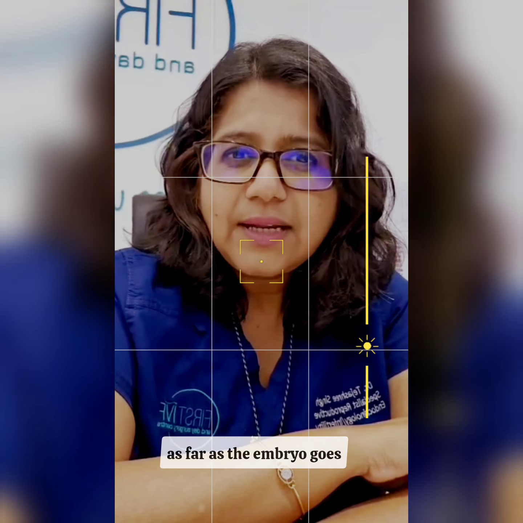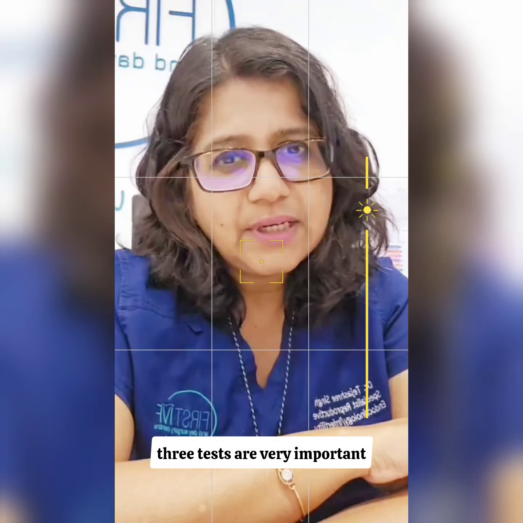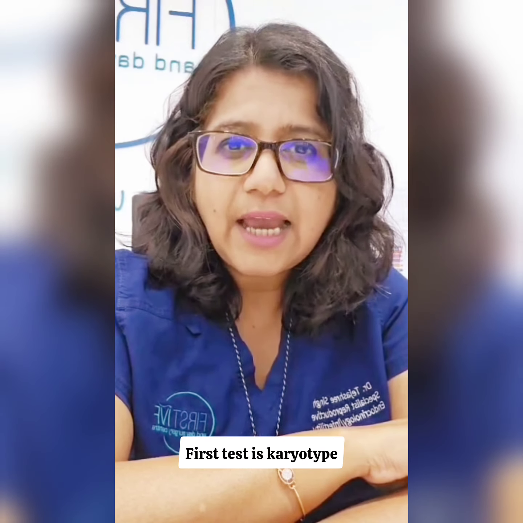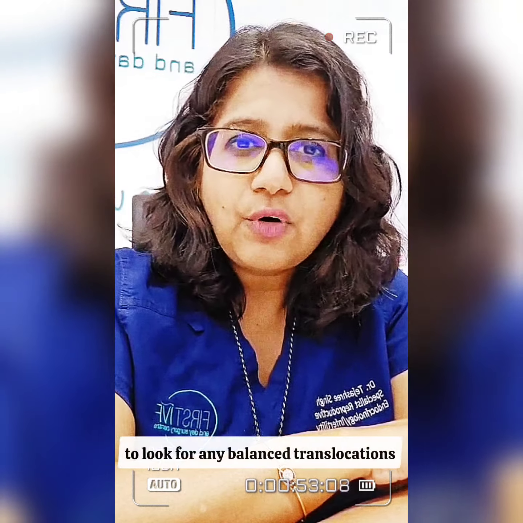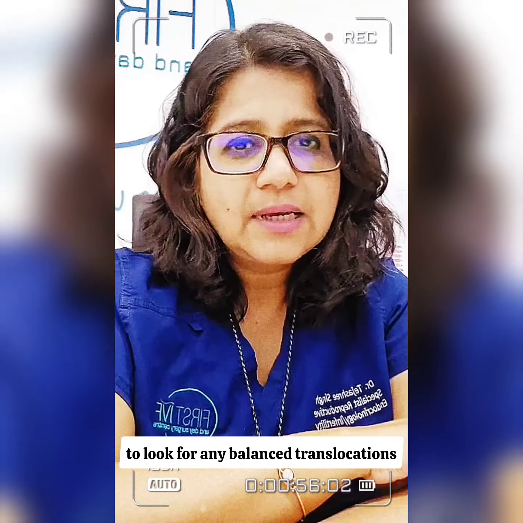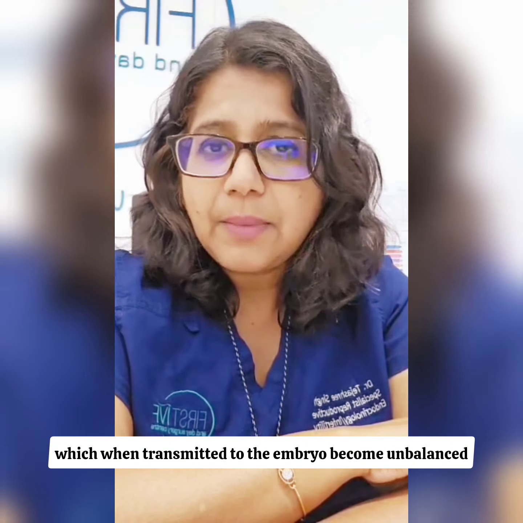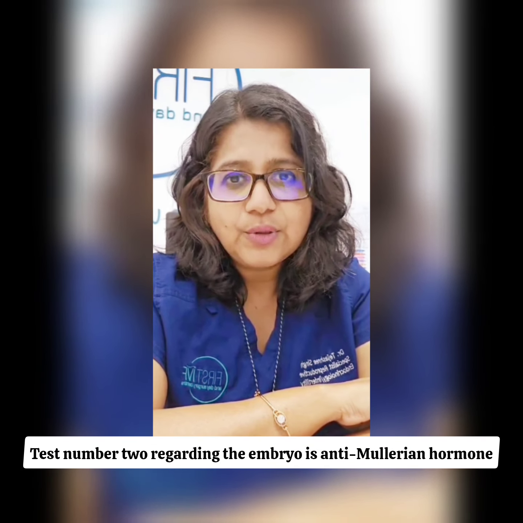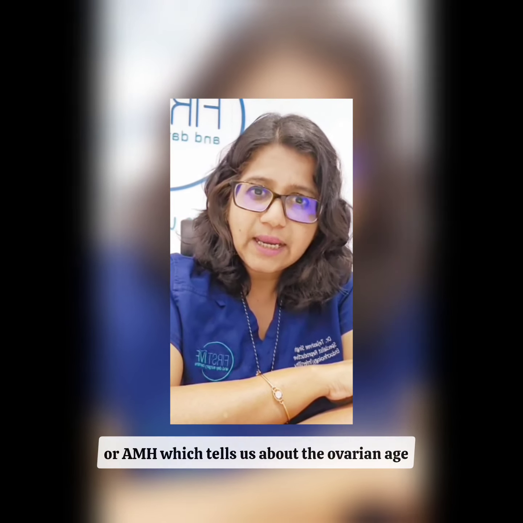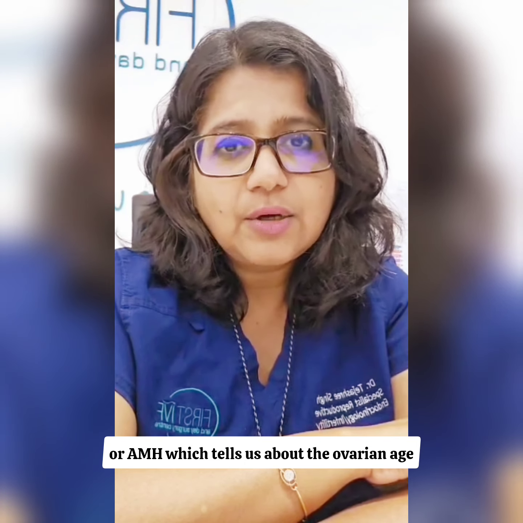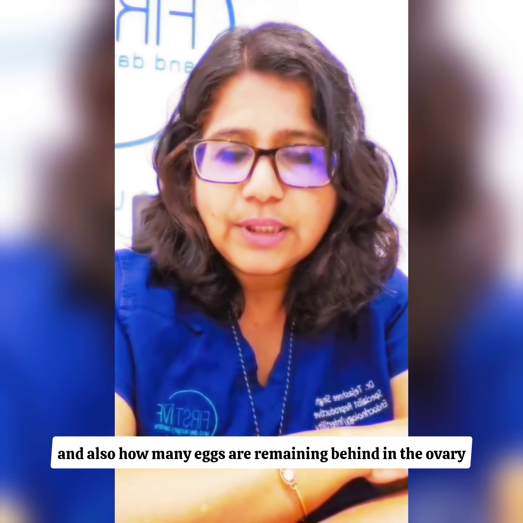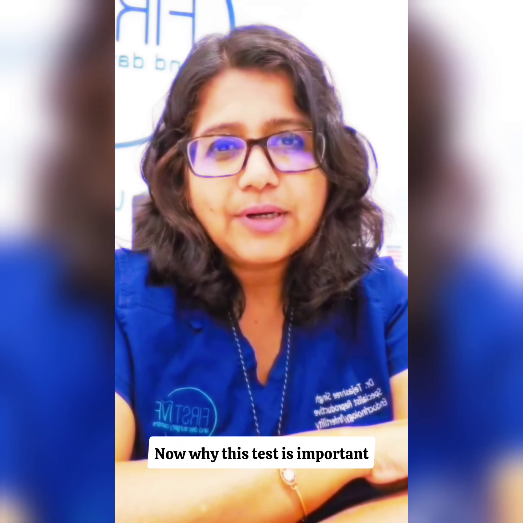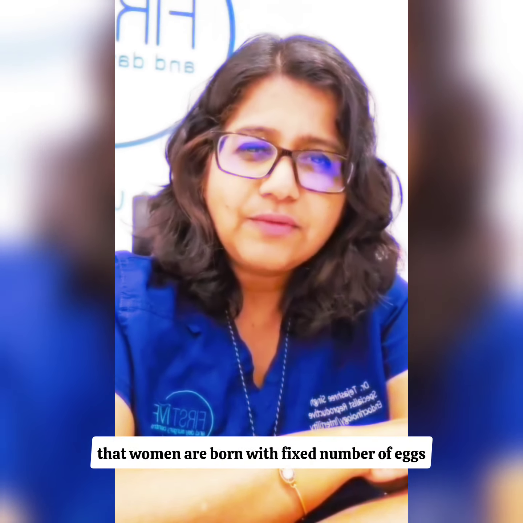As far as the embryo goes, 3 tests are very important. The first test is the karyotype, or chromosomal makeup, of both the parents to look for any balanced translocations which, when transmitted to the embryo, become unbalanced and cause a miscarriage. Test number 2 is anti-Mullerian hormone or AMH, which tells us about the ovarian age and how many eggs are remaining in the ovary. Why is this test important? Because we all know that women are born with a fixed number of eggs.